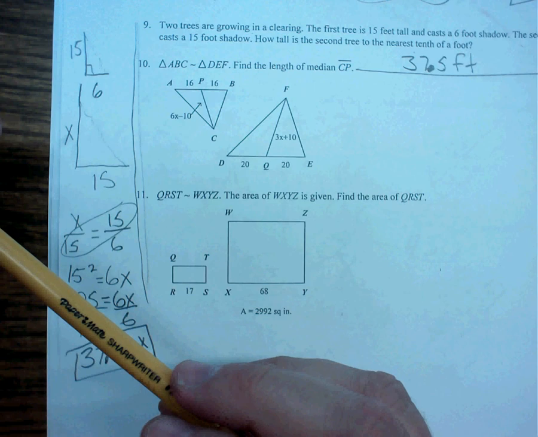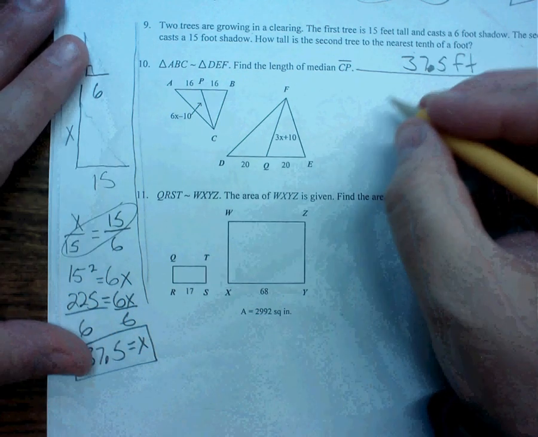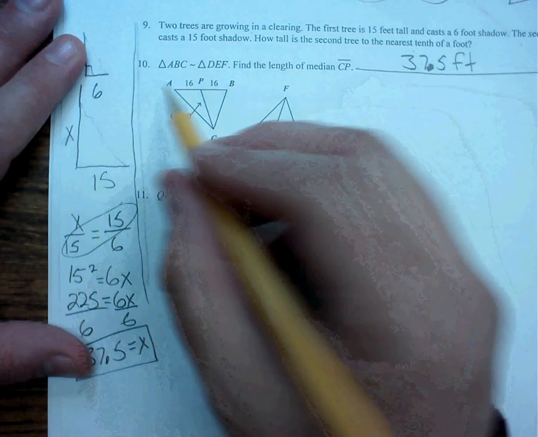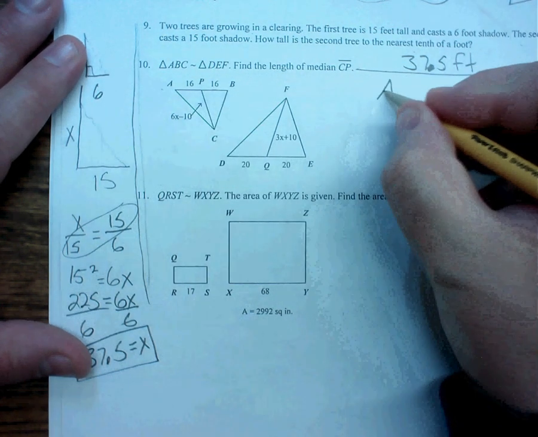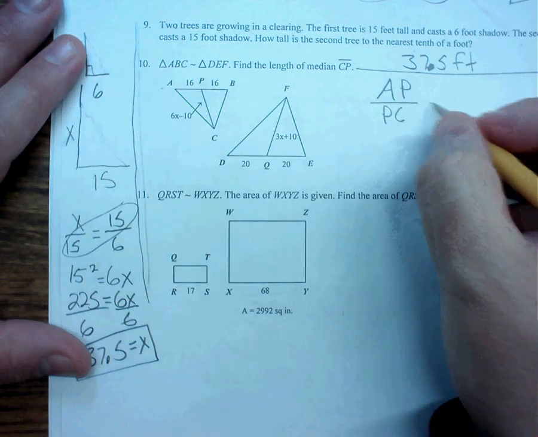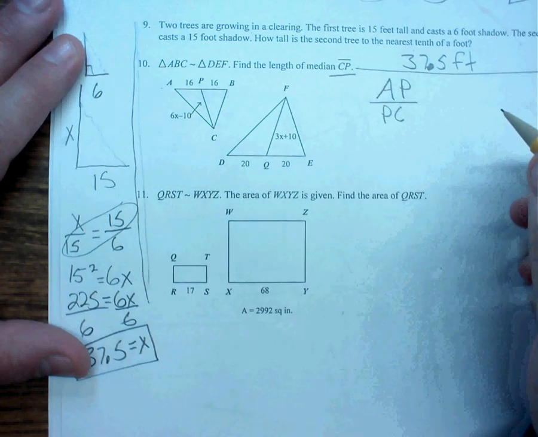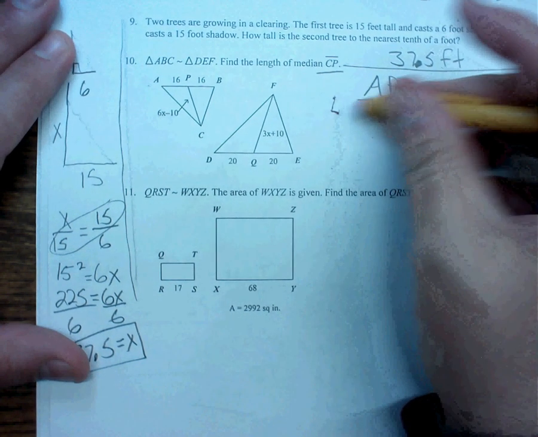Number 10. So we've done this so many times, I think I've memorized this, but we know that AP corresponds to PC or CP, which is what they're asking for, right? The median, CP. Let me write it as CP so you guys don't get confused.